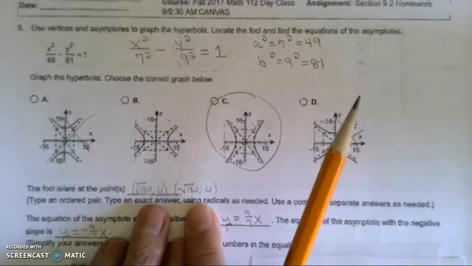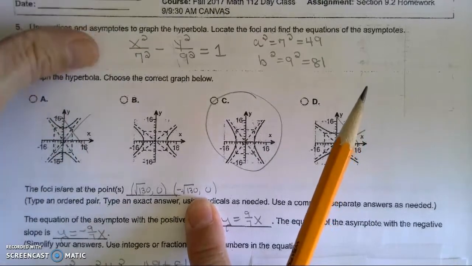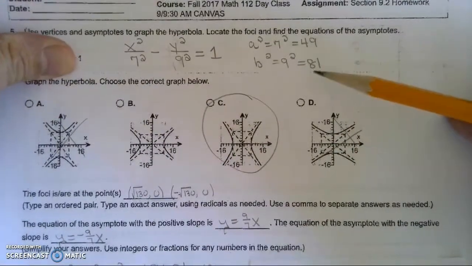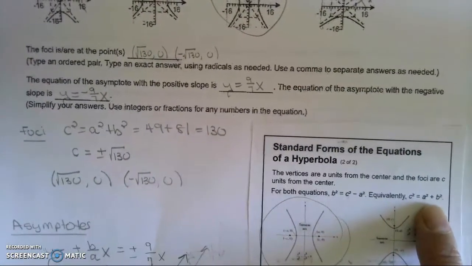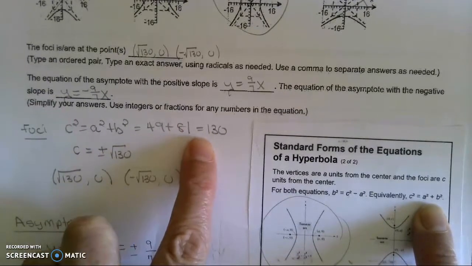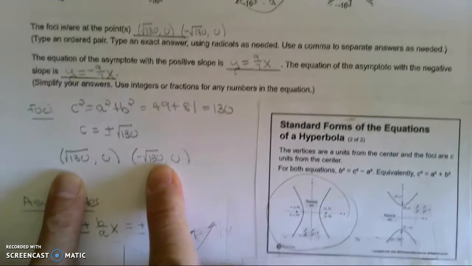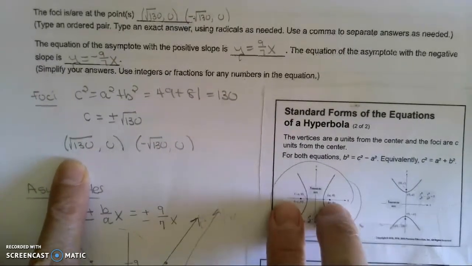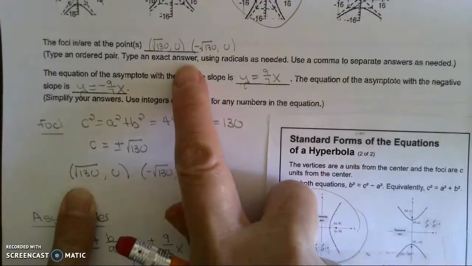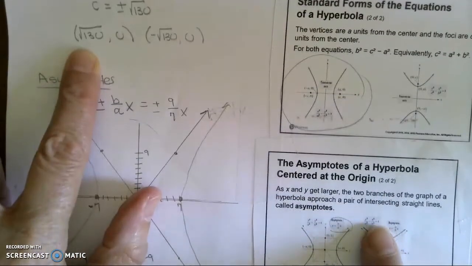The next thing they ask is for the foci. So again, I'll come back to this in just a minute here. So here's a squared, here's b squared. Remember, c squared is a squared plus b squared, so I just wrote that up here. So it's 49 plus 81, which is 130. So here are my two foci. That's the first part. And now I'm going to get to the asymptotes. Okay, I copied that down here as well.